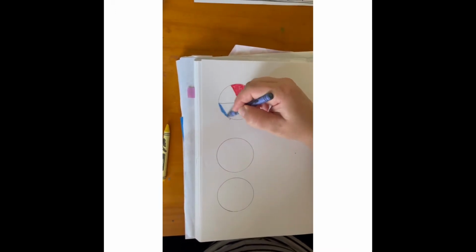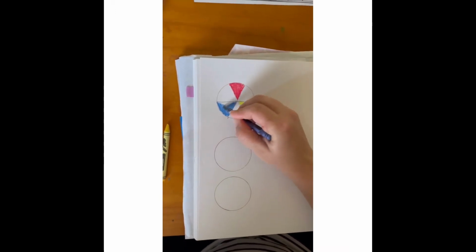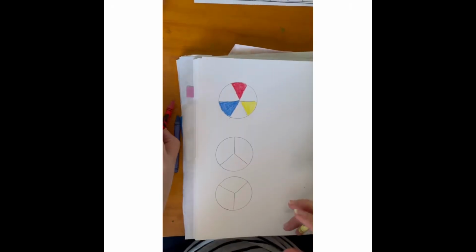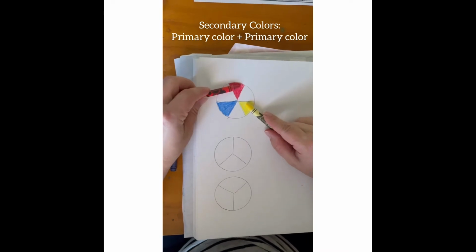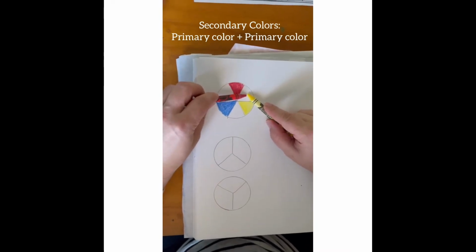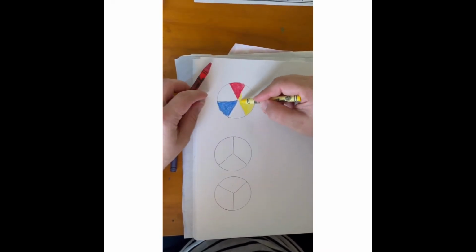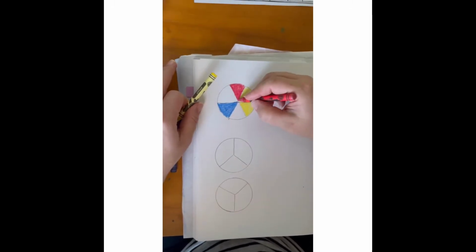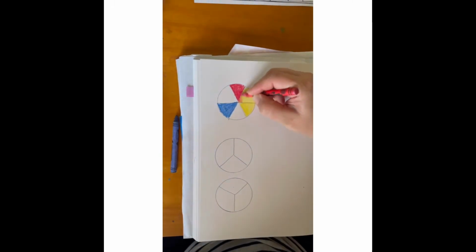The primary colors are the only colors that cannot be mixed. You use these 3 colors to make all the other colors. So let's start. We're going to take 2 primary colors, in this case red and yellow, and we're going to mix them together in that space in between, and we will get orange.